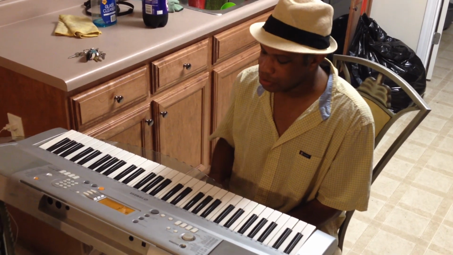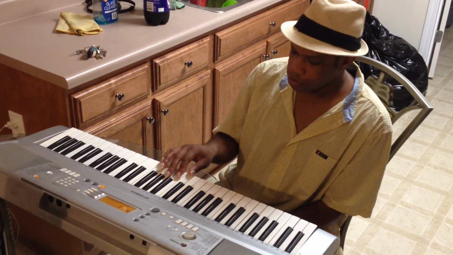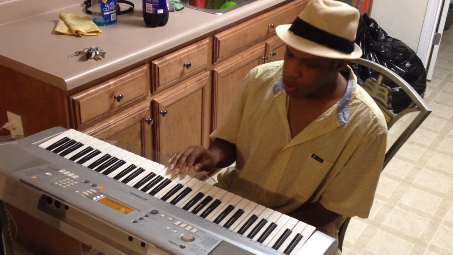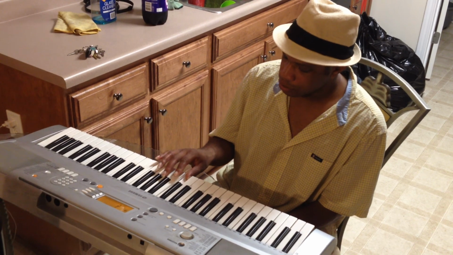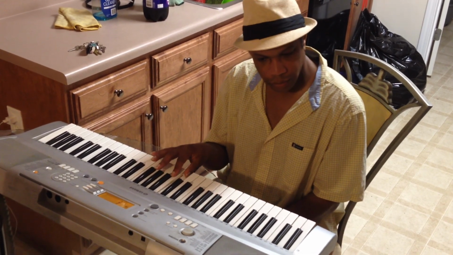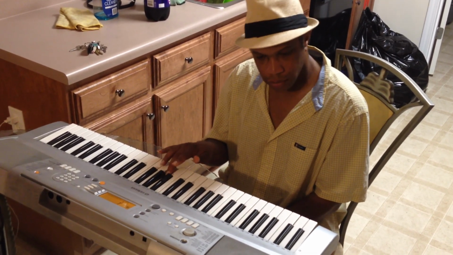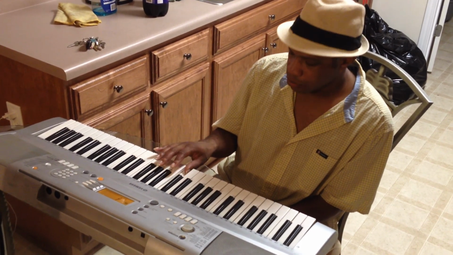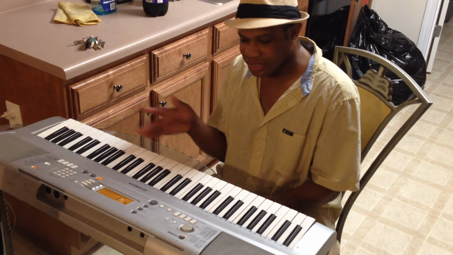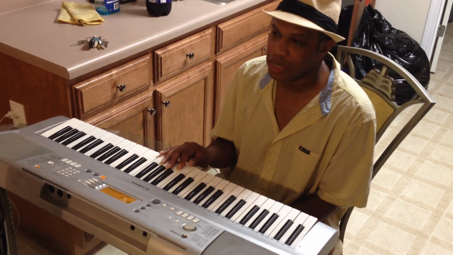Those are 16th notes. An eighth note, quarter note, half note. So that's like 4 notes in a series, and it gives you an idea of how quick it goes.